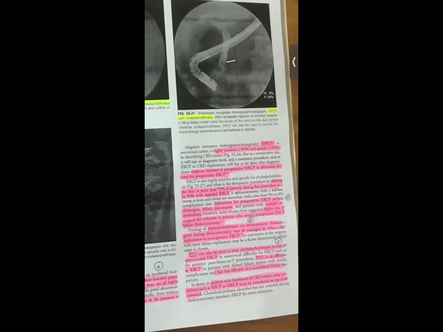So next, Choledocholithiasis found via intraoperative cholangiogram during cholecystectomy may be managed by either CBD exploration or post-op ERCP. So that is the decision of the surgeon. So intra-op, if they are finding CBD stones, either in one shot we can do open CBD exploration and remove the stone, or we can close the case and then do post-op ERCP.